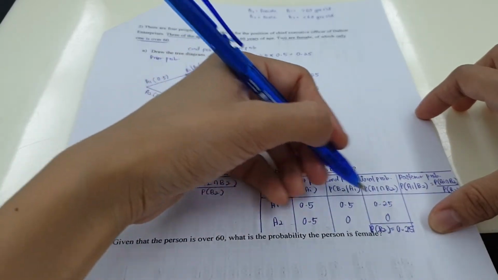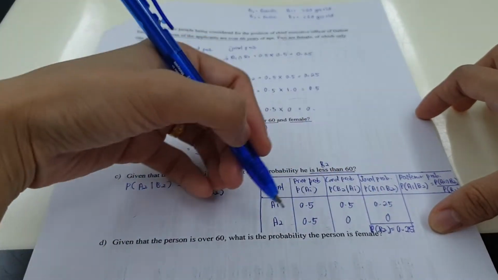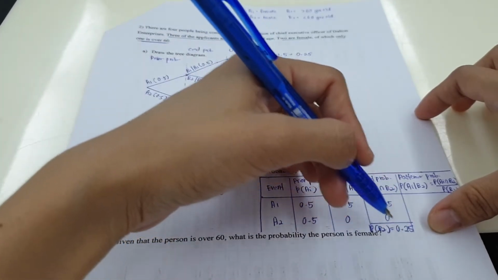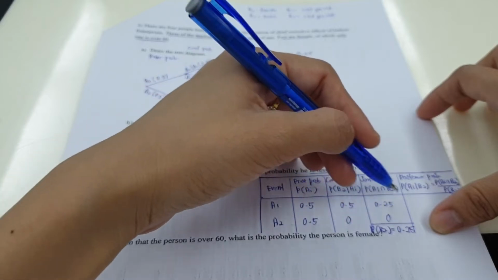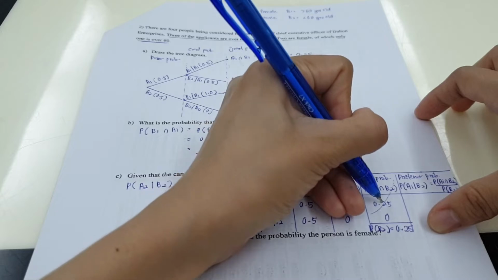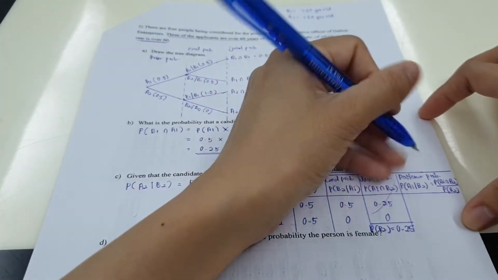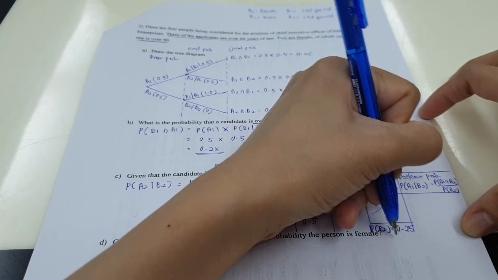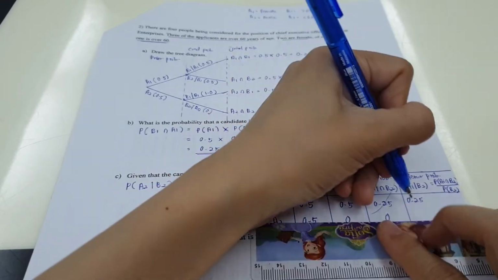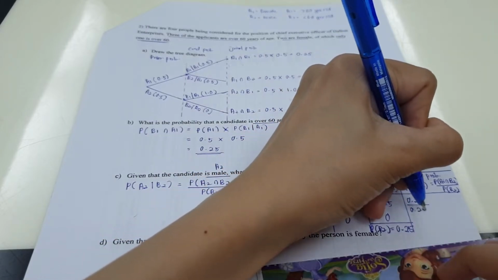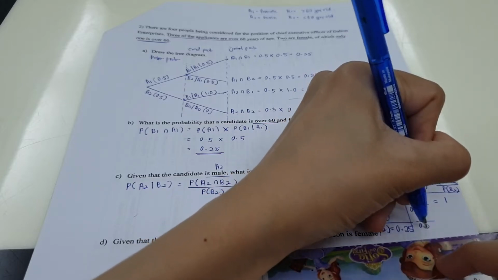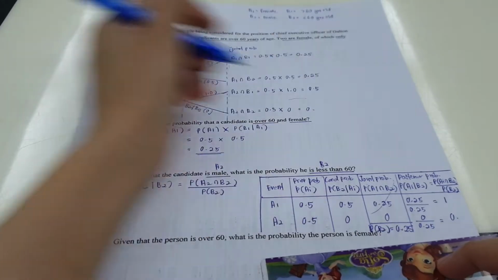I already put the value from this tree diagram into the table, so the PB2 is 0.25, which comes from here. I add these two values. Now the posterior probability here is this one divided by this one, so 0.25 divided by 0.25, you will get 1 here, and 0 divided by 0.25, you will get 0.